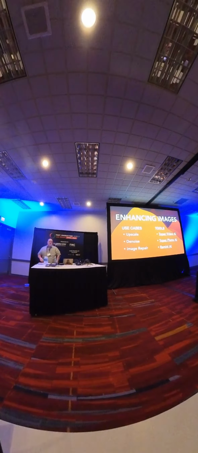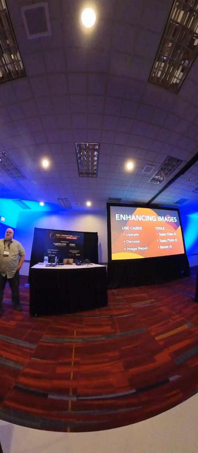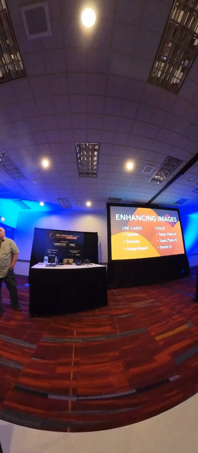So Topaz Video and Topaz Photo AI. The video is really one tool. The Photo AI is a set of tools that do different things. And then if you want to do image repair, particularly restoration on old photos, you can do some of that inside of Topaz, but Remini AI is a web-based tool that does a really nice job of restoring old photos, removing cracks, removing color casts, stuff like that. All stuff you can do manually, and I believe some of those things are now finding their way into Photoshop.